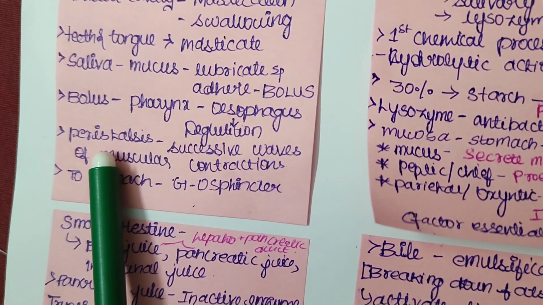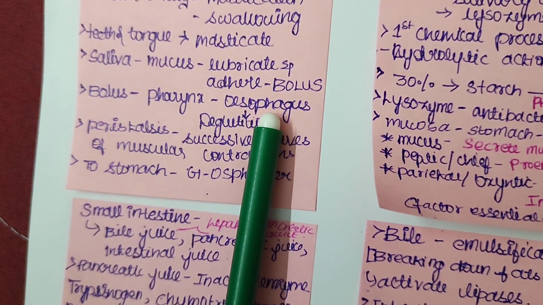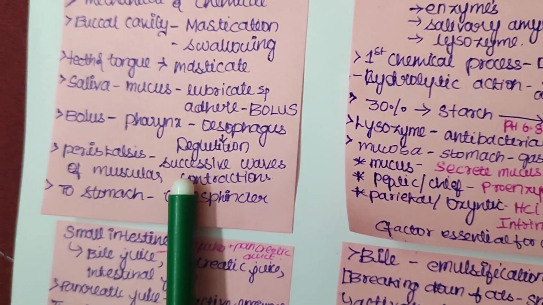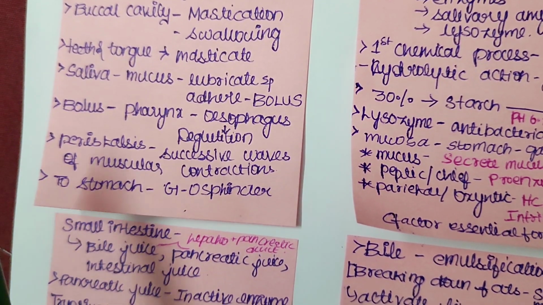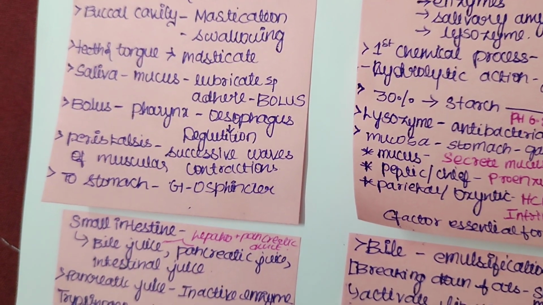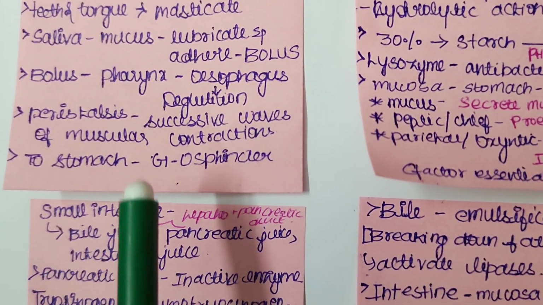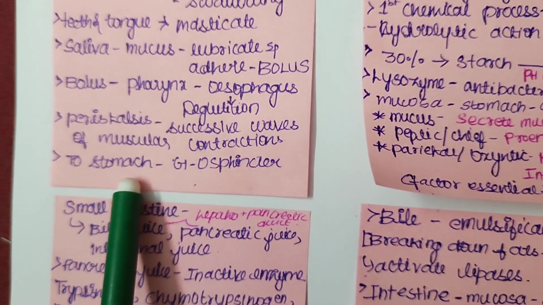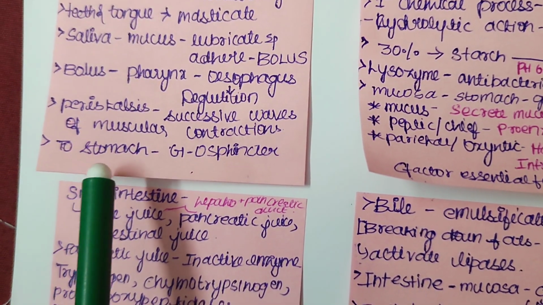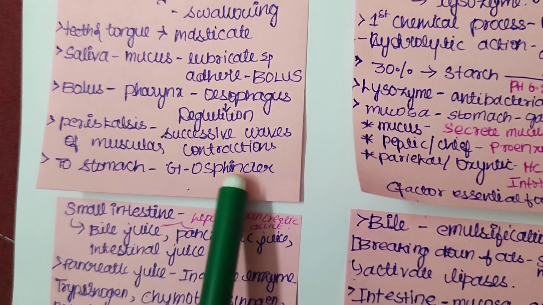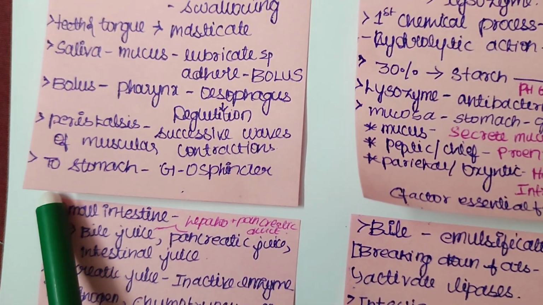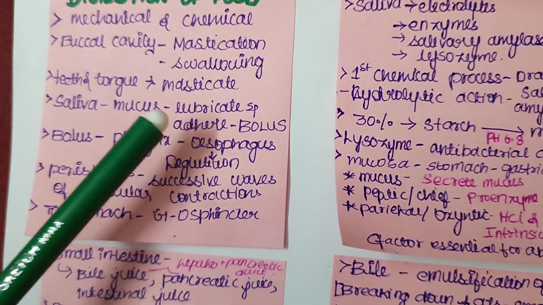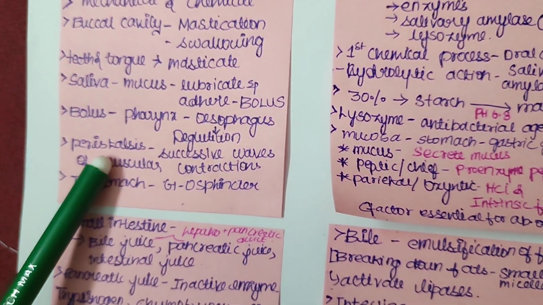The next step we are seeing is peristalsis. After reaching the esophagus, we have successive waves of muscular contraction in the esophagus, which help the bolus to move throughout the esophagus. That is called peristalsis. From the esophagus we reach the stomach. The food reaches the stomach, guarded by the gastroesophageal sphincter, which we already discussed in the previous video. So this is the initiation of food, where mastication, deglutition and peristalsis happen.